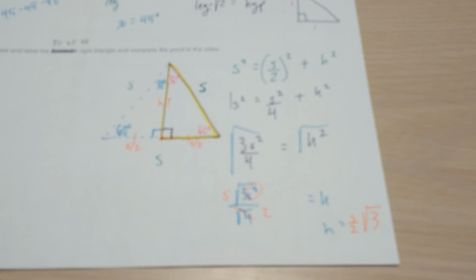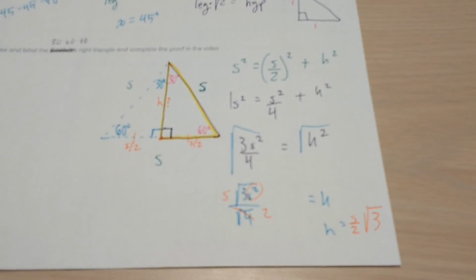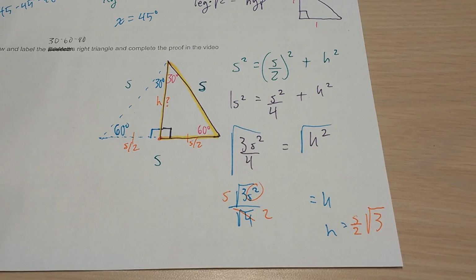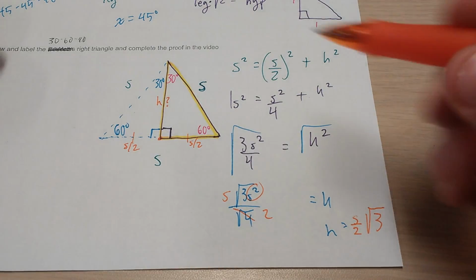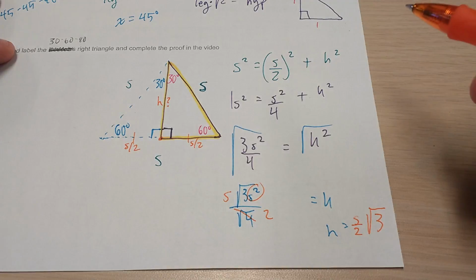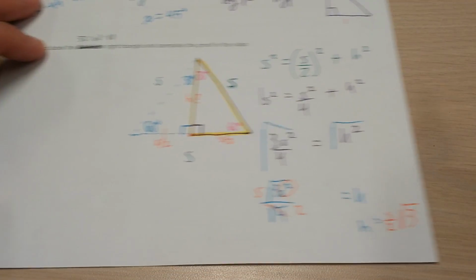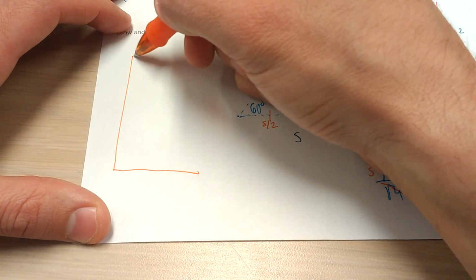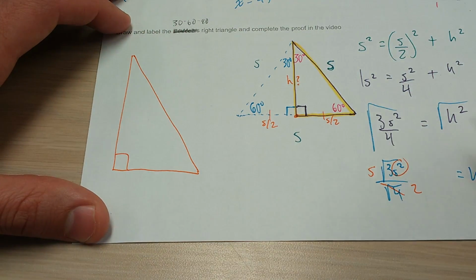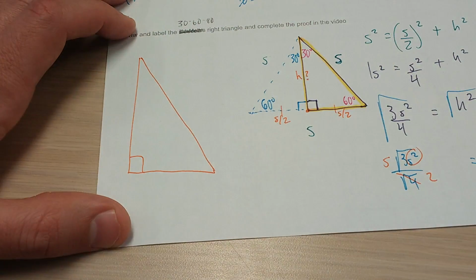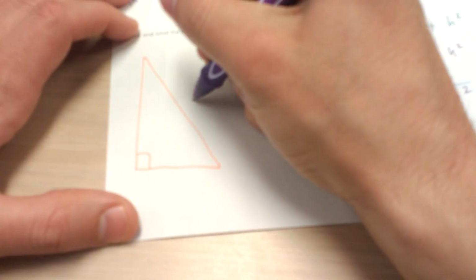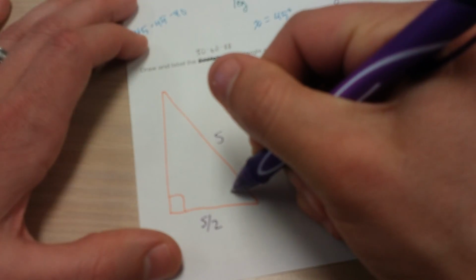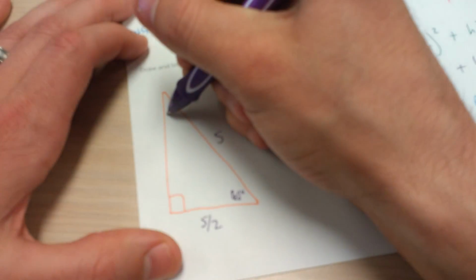All right, so what we've done is basically show ourselves a way that we can remember how to prove that the sides of any 30, 60, 90 triangle are in the ratio of 1 to 2 to square root of 3. And here's what I mean by that. Again, if I redraw another one, now that we've figured out what H is in terms of S, we have our S's. So this was S, recall. This is exactly half of that, right? And here's our 60-degree angle, and here's our 30.